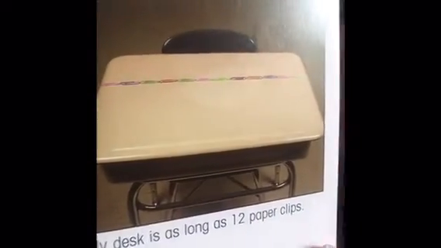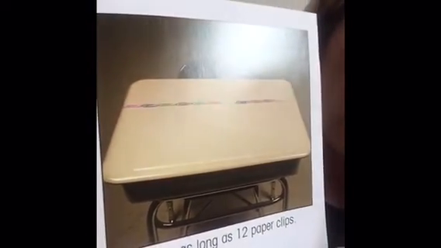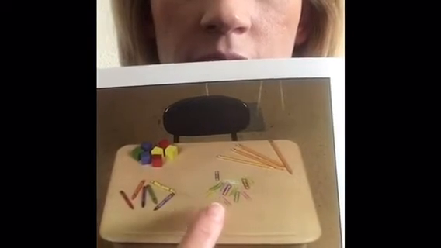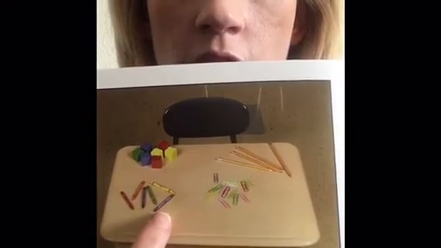So let's go back in our story. We saw that there were 12 paper clips. Why do you think that there were 12 paper clips and only 7 crayons? You know what? When I look over here at our first page, these paper clips are smaller than the crayons.